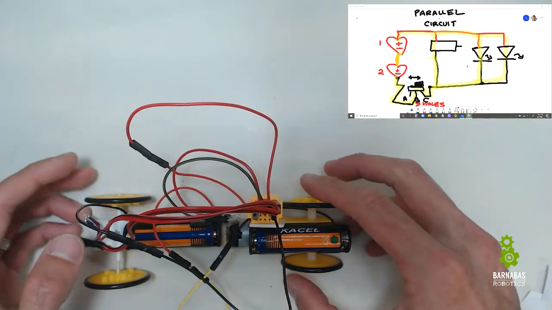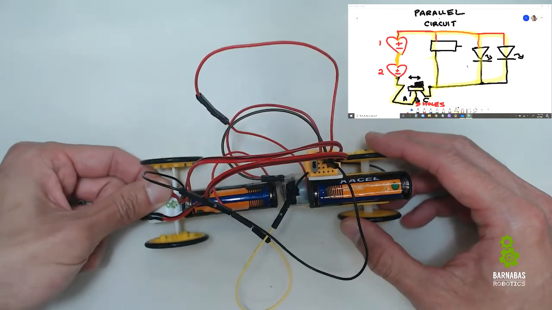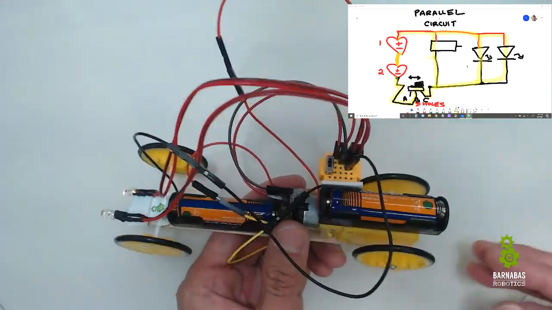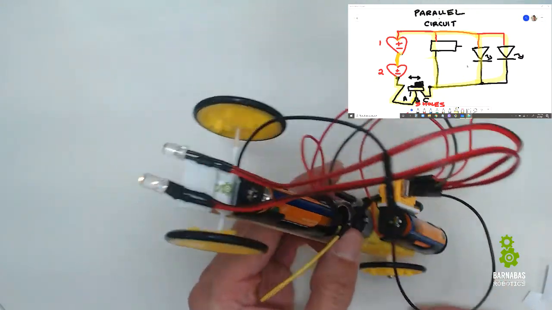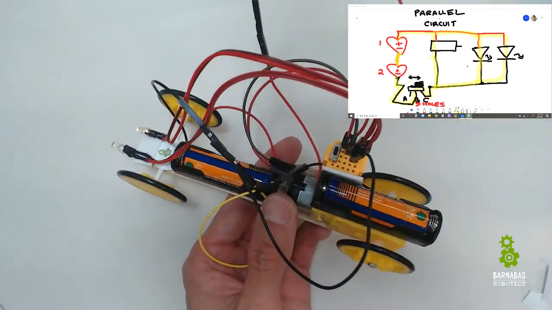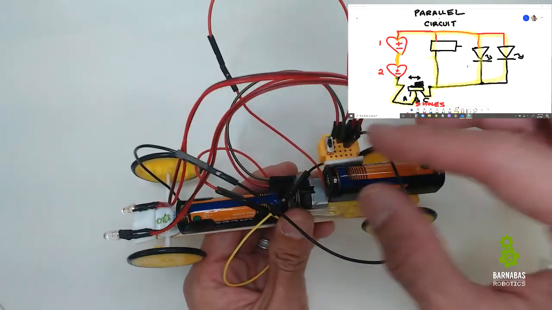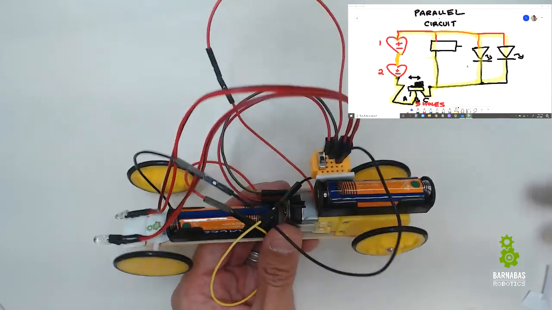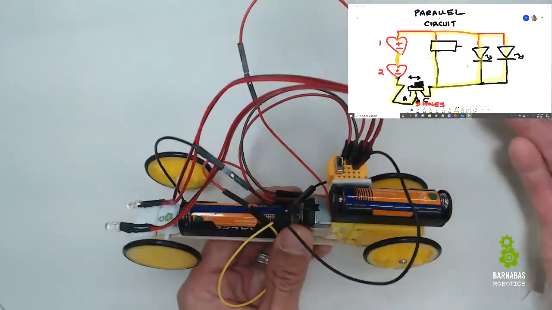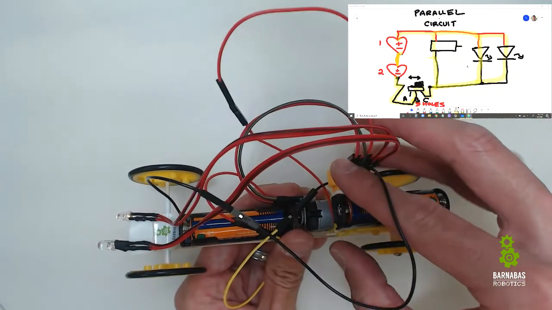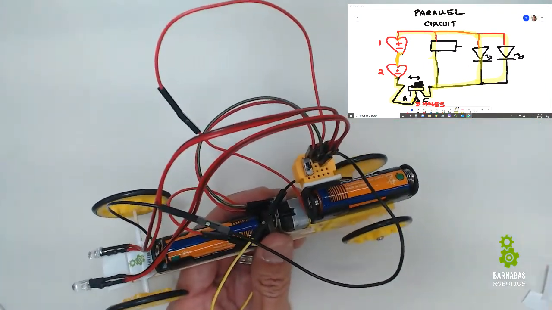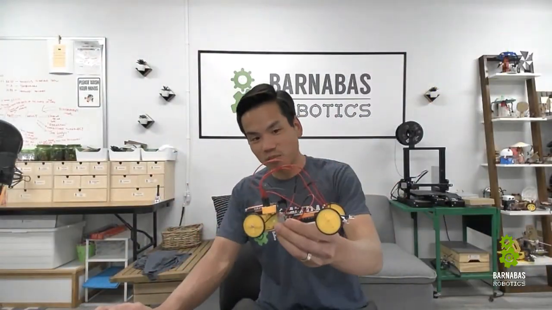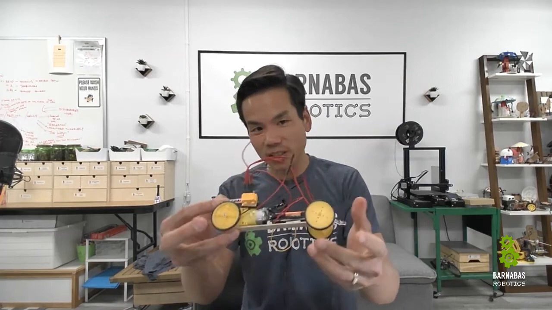All right, let us try. I'm going to slide it up. It's going, and my lights are going. And then I can turn it off, and I turned it off. All right, there we go. So this is our project here, the little minibus project.